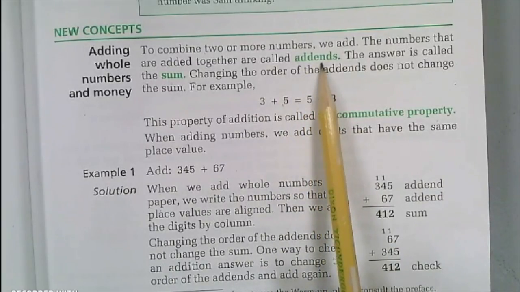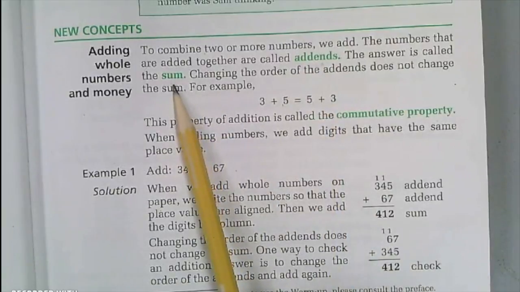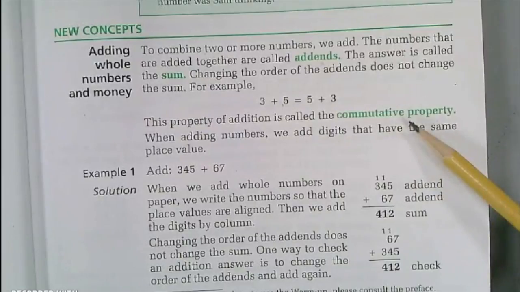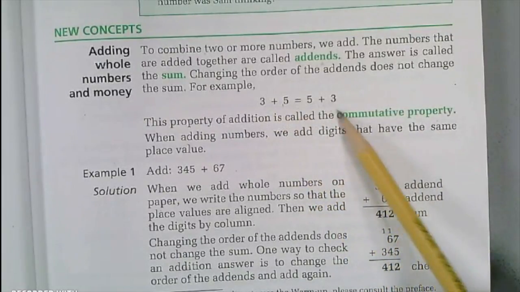Addends are any numbers that we're adding together, and the answer is the sum. If we change the order of the addends, it does not matter. We already learned this. It's the commutative property of addition. So 3 plus 5 equals 5 plus 3.